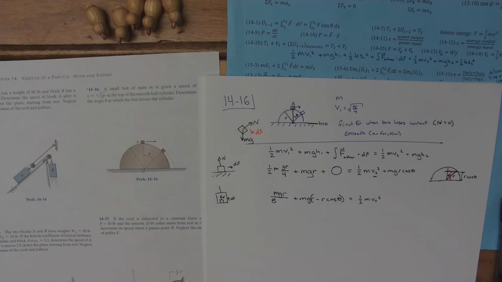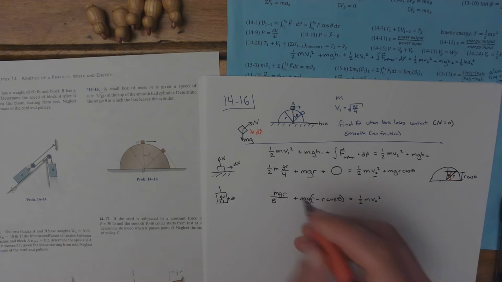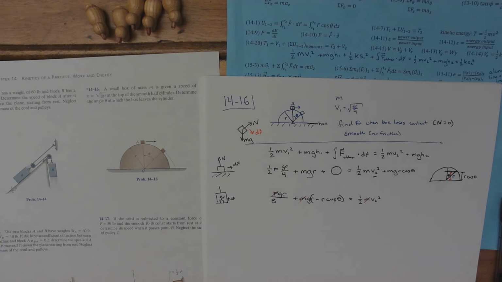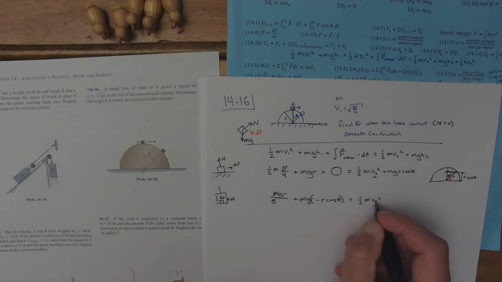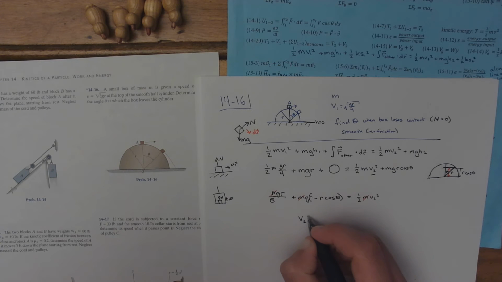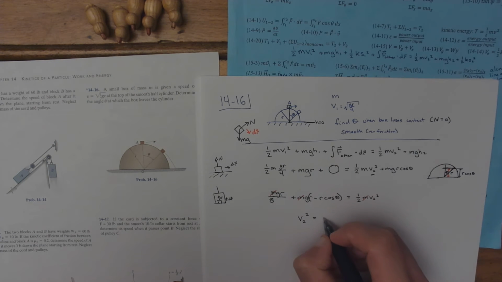Now let's divide everything by the mass, so that cancels out, and then multiply both sides by 2, and write it with the v2 squared on the left-hand side. We could simplify it even more by pulling out a g and an r from everything.